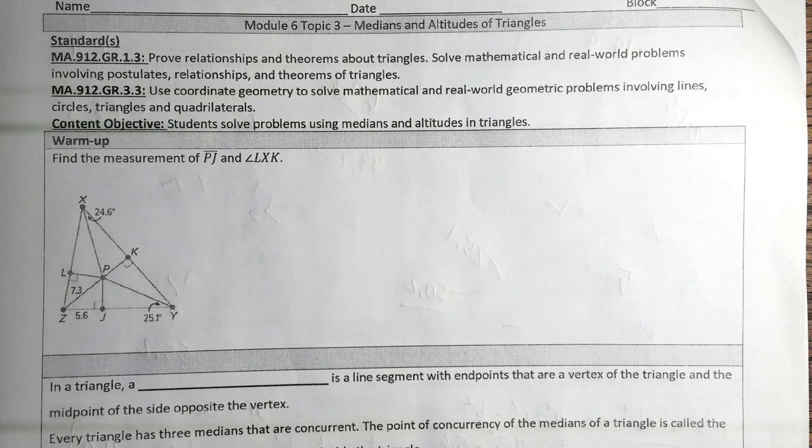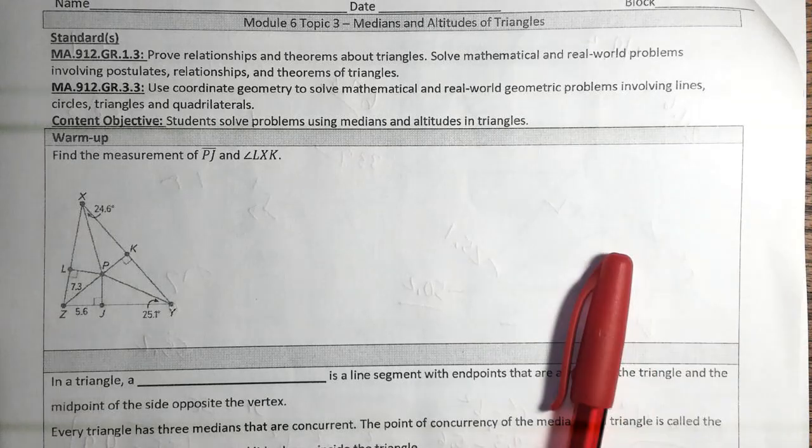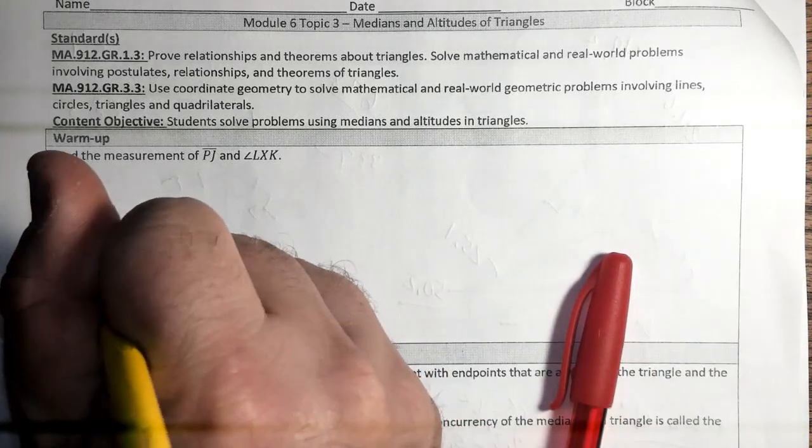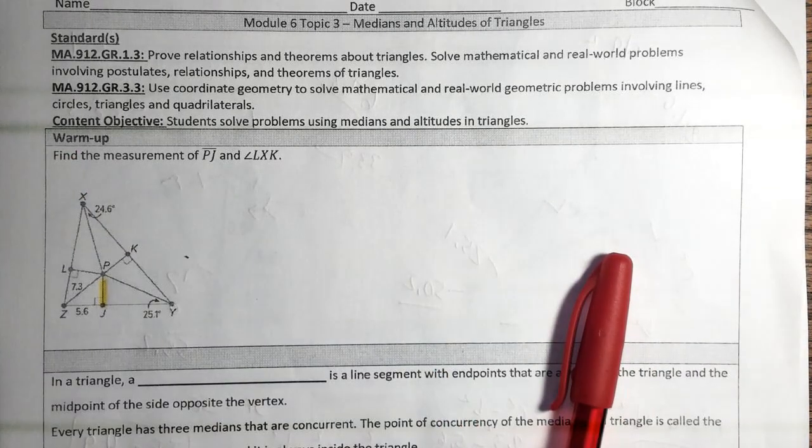So anyway, warm up. You know to work this on your own, but I'm just going to work ahead. I'm not going to go into the whole pause-the-video routine. I've already spent more time talking about it than if I'd just done it. So let's get to work. They're asking us to find the measurement of PJ. So that's this line segment.